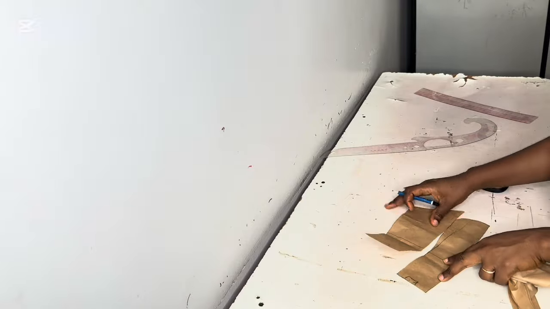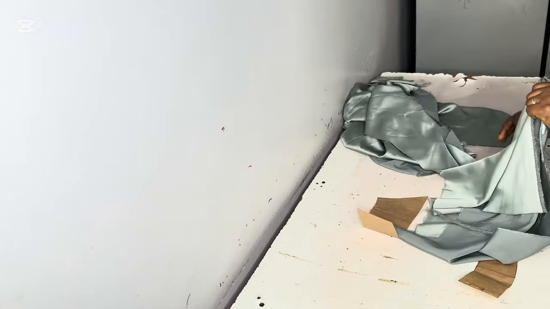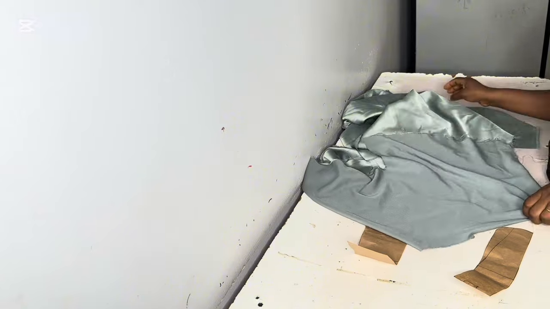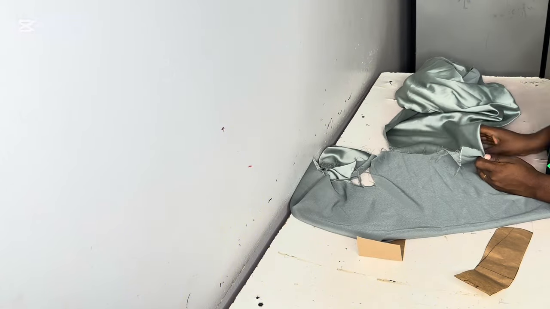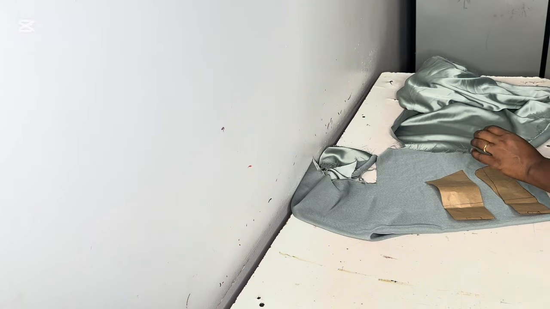Now our pattern is ready, and we'll proceed to cut. Okay, so this is my fabric. Remember, our fabric is going to be on fold. Alright, and I'll place now.